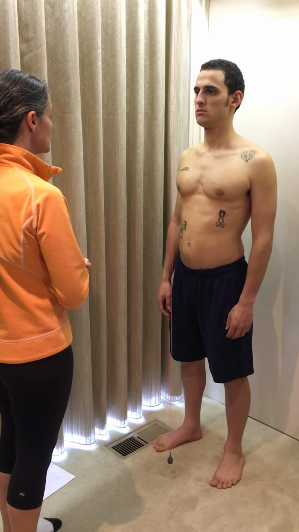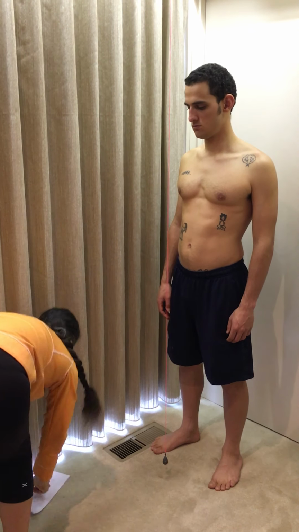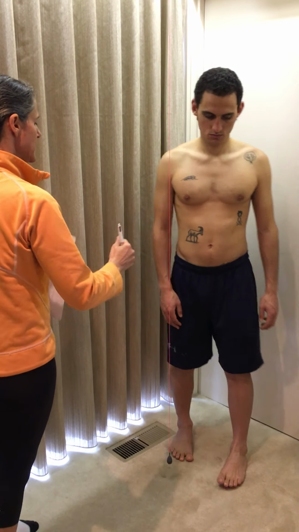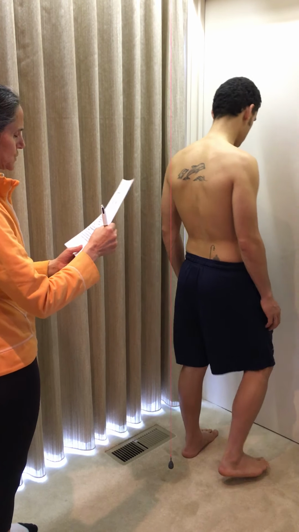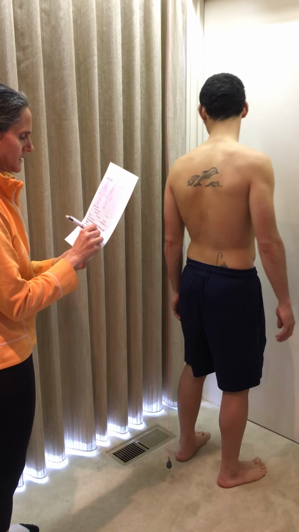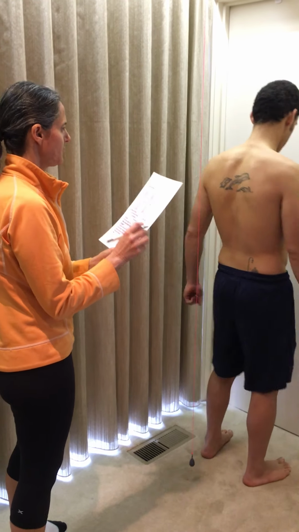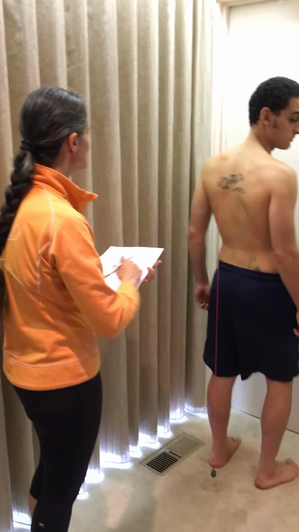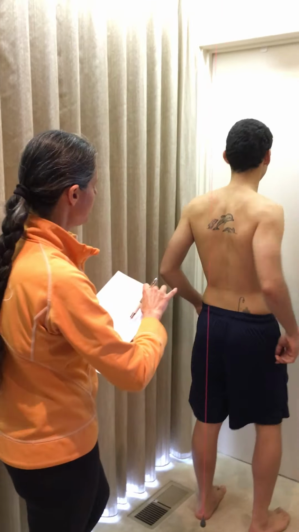Okay, now we will do the posterior view. Ido, could you please turn around? And I would like you to march. March on and loosen up, breathe in, breathe out.